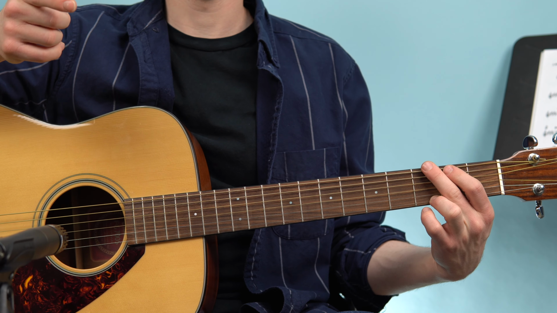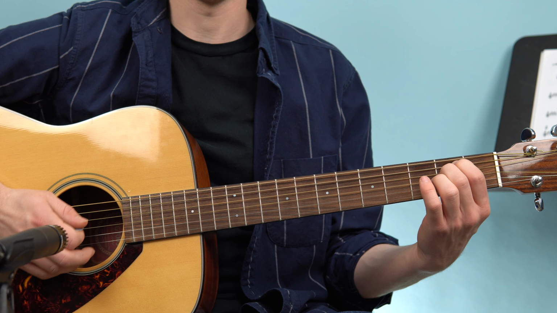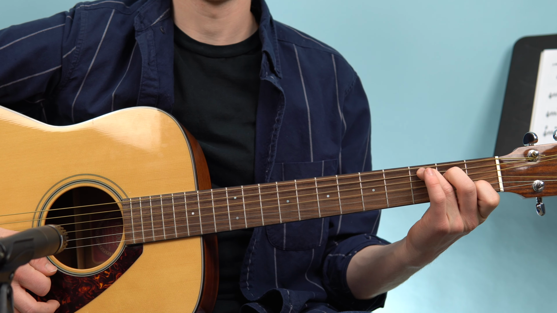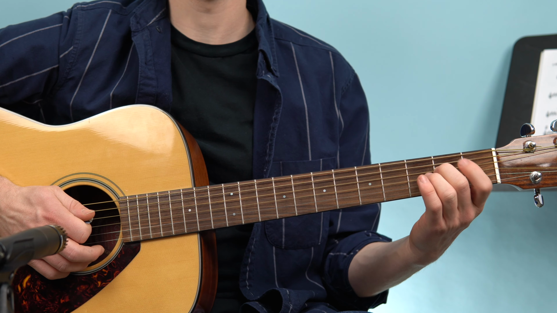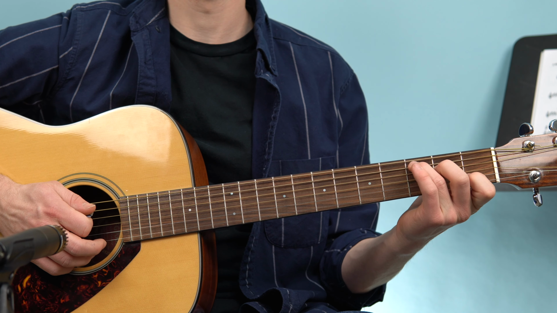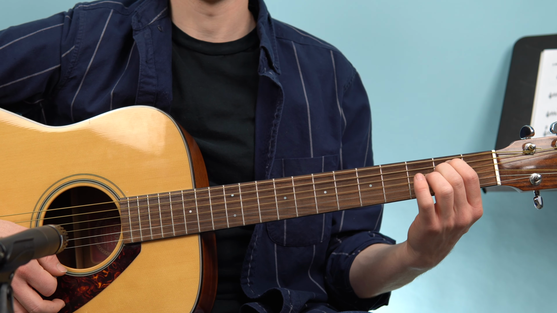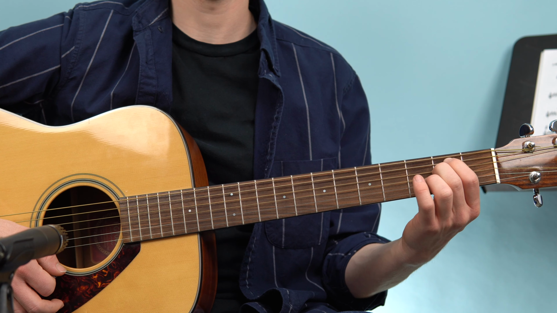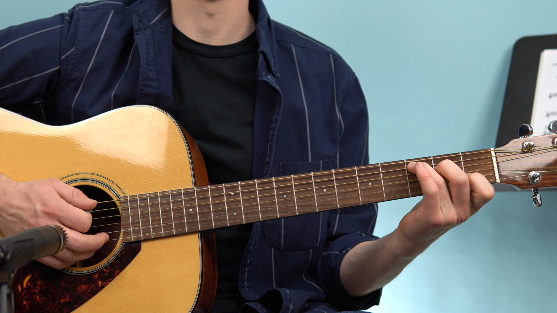All right, so let's take a look at our second switch. So we're going to go from E minor to C major. Again, we have our middle finger on the second fret of the D string that's common between both chords. That means that when you switch, you don't need to lift your fingers up between them. So all you need to do is leave that middle finger down, take your index finger to the first fret of the B string, and then put your ring finger down on the 3rd fret of the A string.